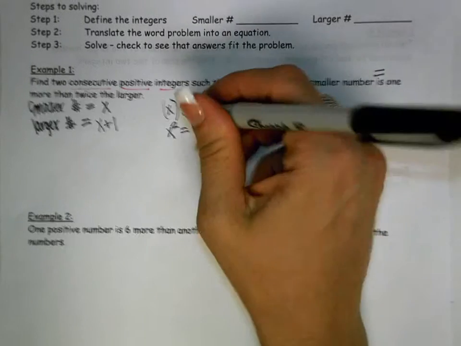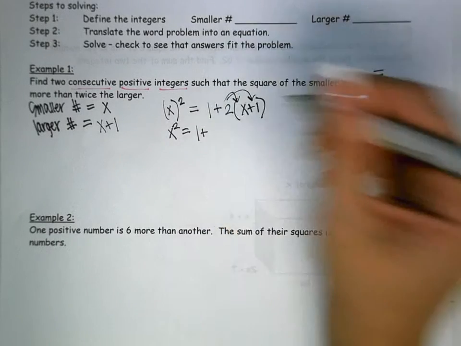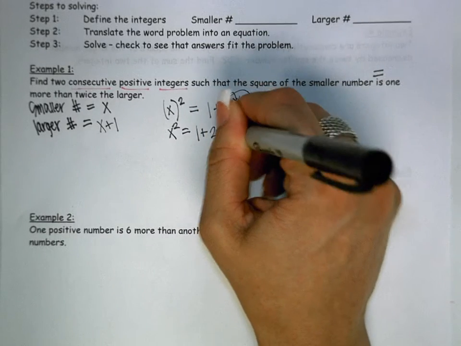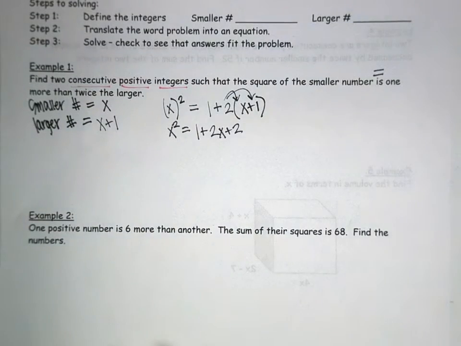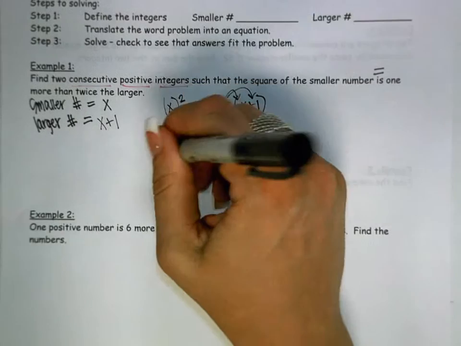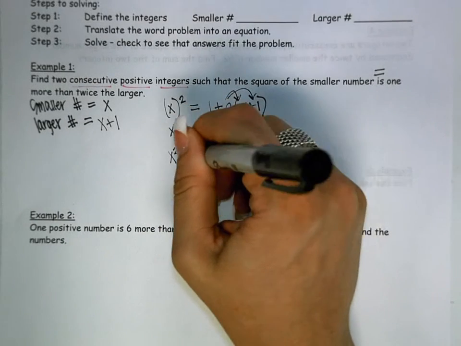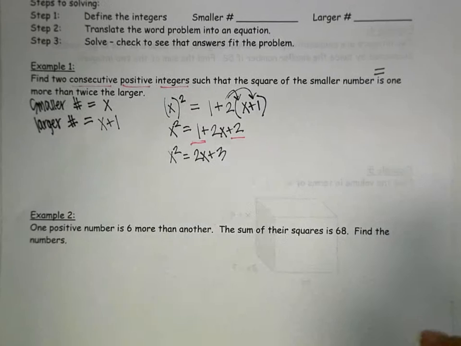So if I rewrite this, this is 1 plus, distribute into the parentheses, 2x plus 2. Combine your like terms. So if I combine my numbers together, it's going to give me x squared equals 2x plus 3. If you wrote 3 plus 2x, it's really the same thing.